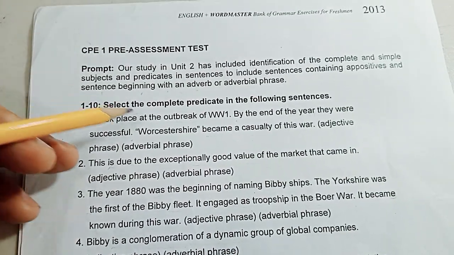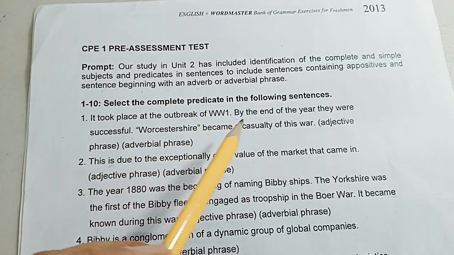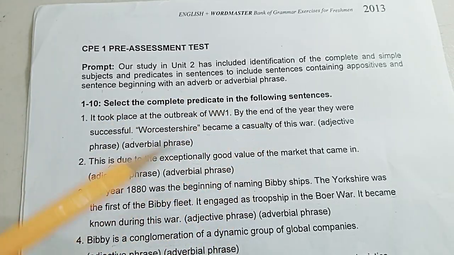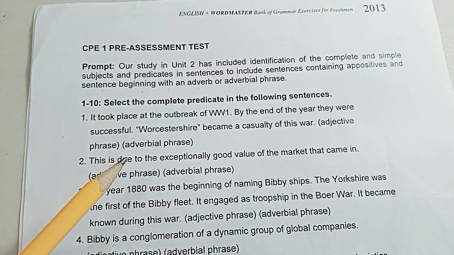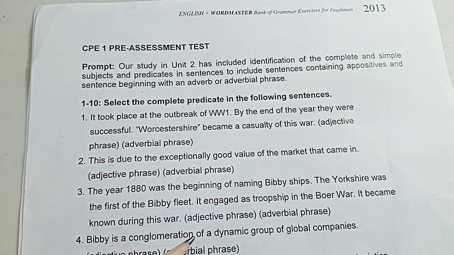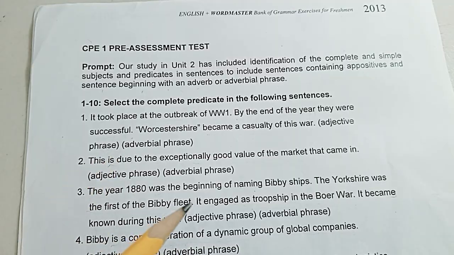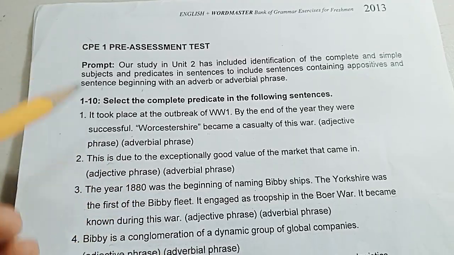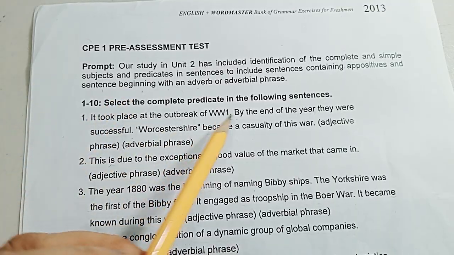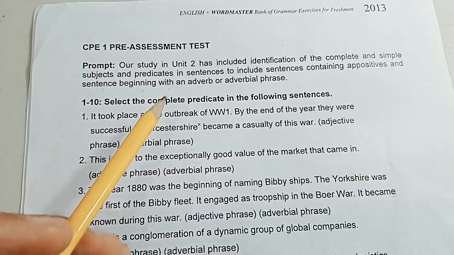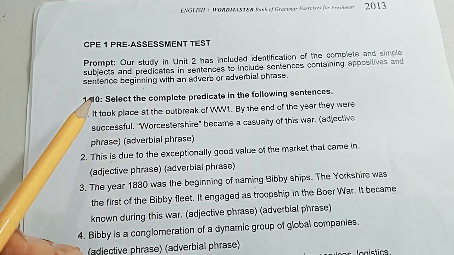It says, select the complete predicate in the following sentences. What comes into your mind? Can you still recall your previous studies during your high school or say elementary level of what a complete predicate is all about?